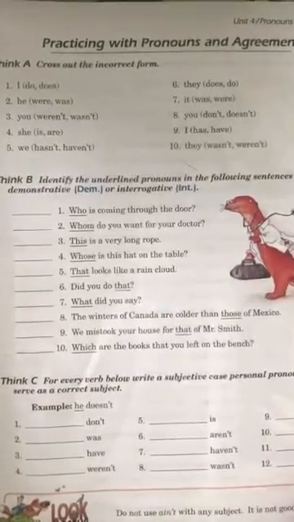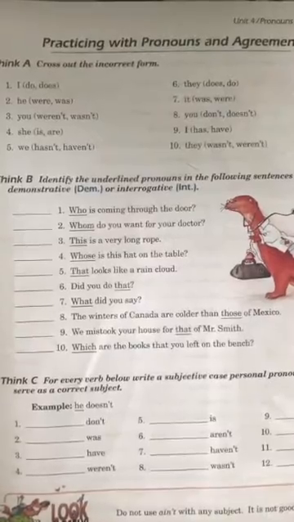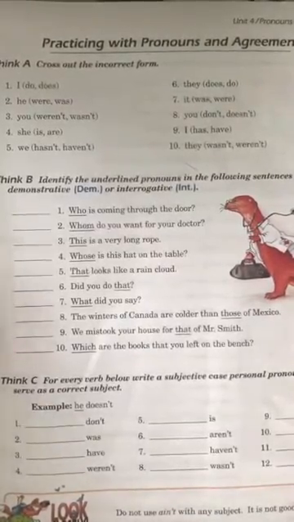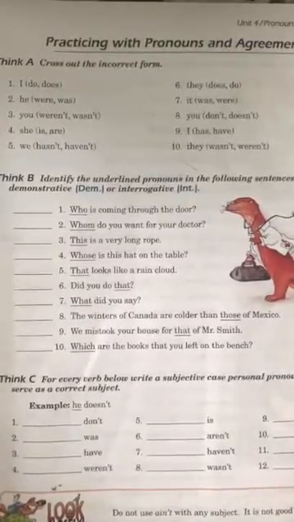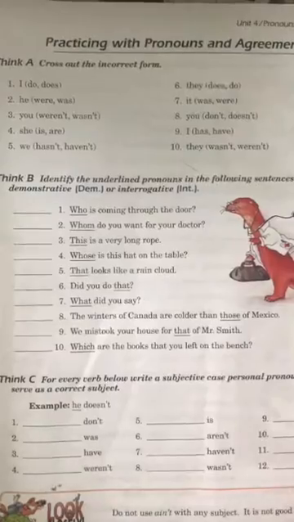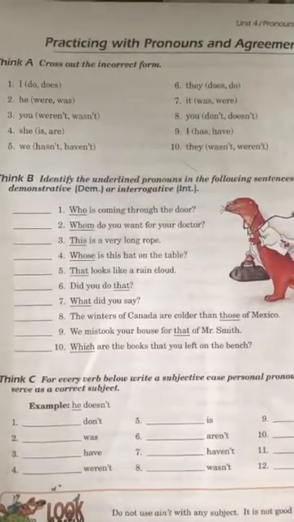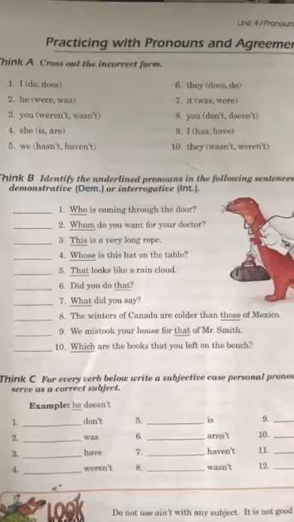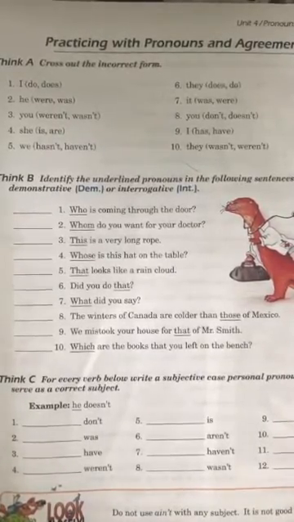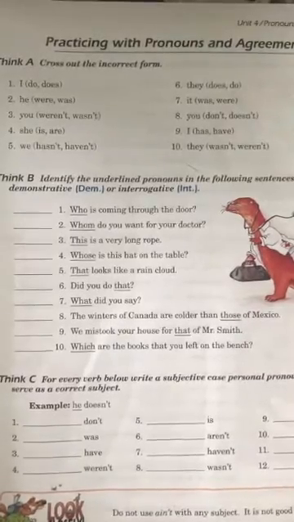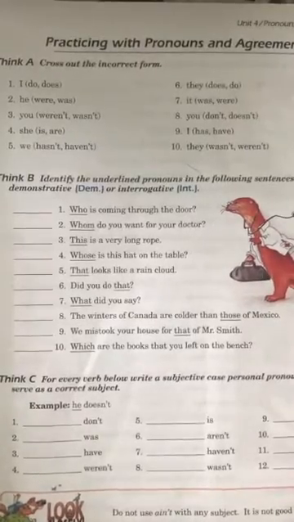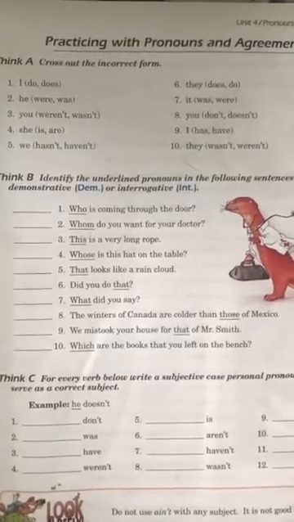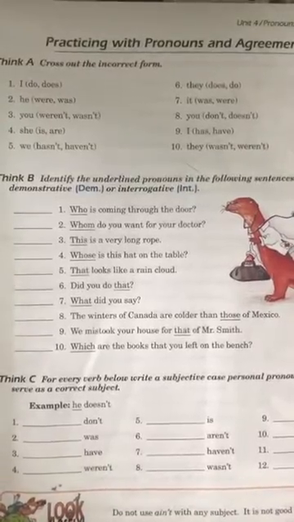Here for page 79 for Tuesday, we are continuing with practicing with pronouns and agreement. Just remembering that your subject has to agree with your verb, your pronouns have to agree with your verbs. So for your first exercise, you're crossing out the incorrect form. So you will be crossing out the wrong verb. So you may use page 77 as a reference for some of these, but try to do them on your own and remember to say them out loud so you can better identify what makes sense.